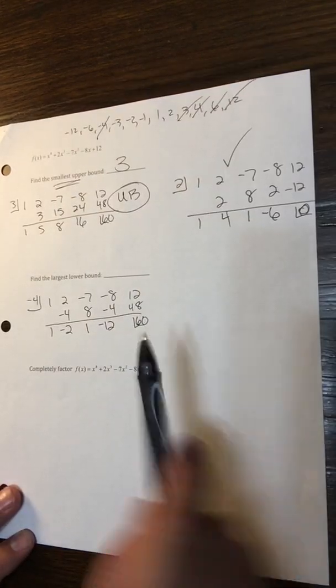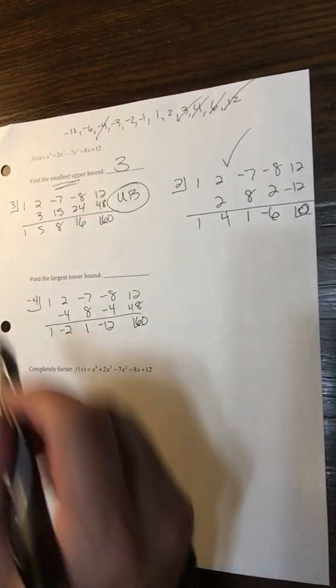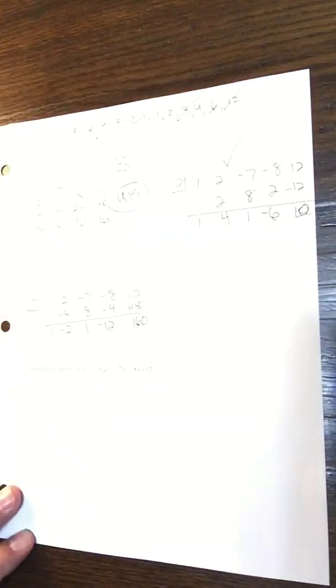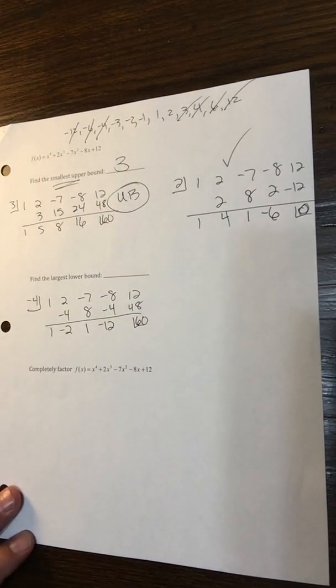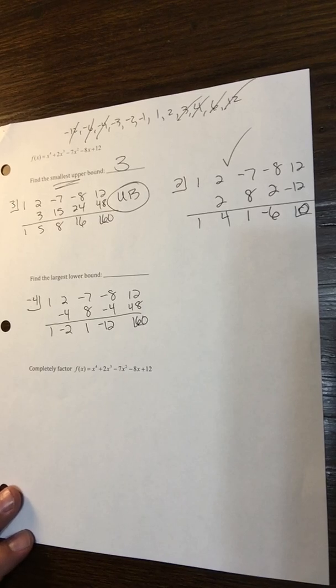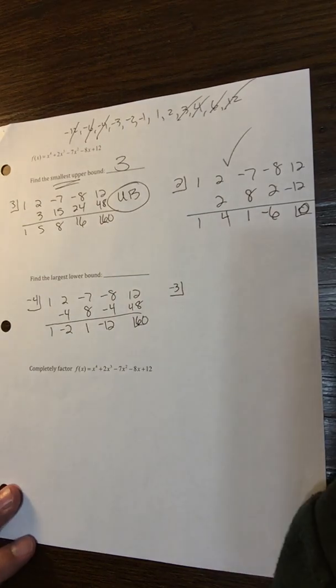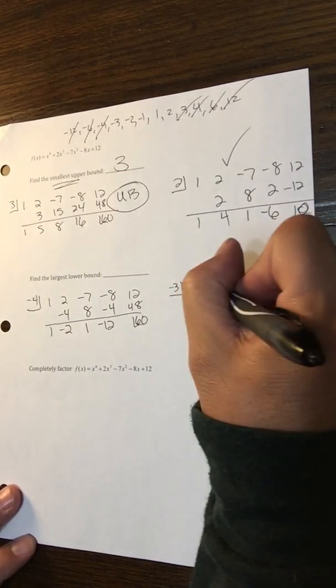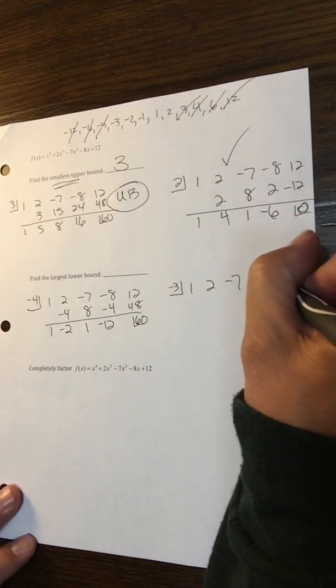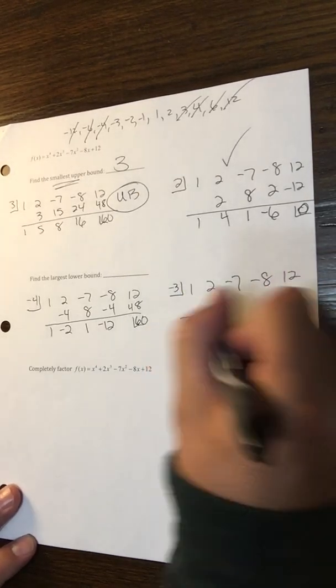It's not a 0, because I didn't get 0. It's a lower bound. So what I can do, I can cross off -6 and -12. I'm making the guesswork easier by using a couple rules to narrow down the options, right? So now I should try -3. Put in a -3, and I go 1, 2, -7, -8, and 12.